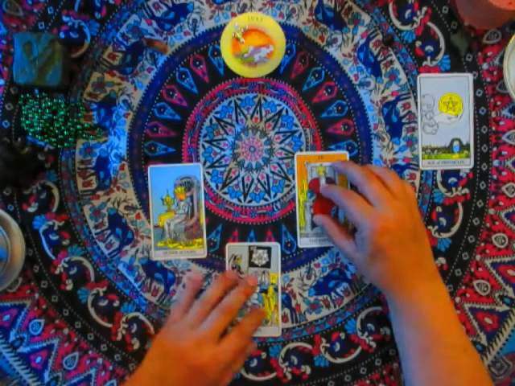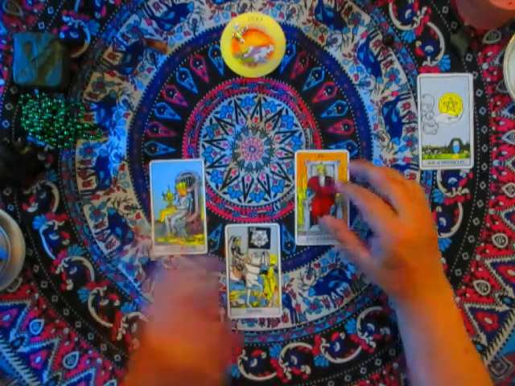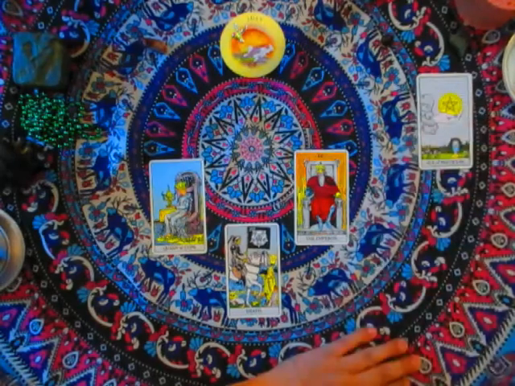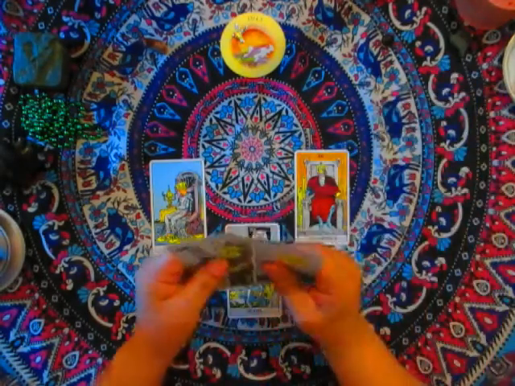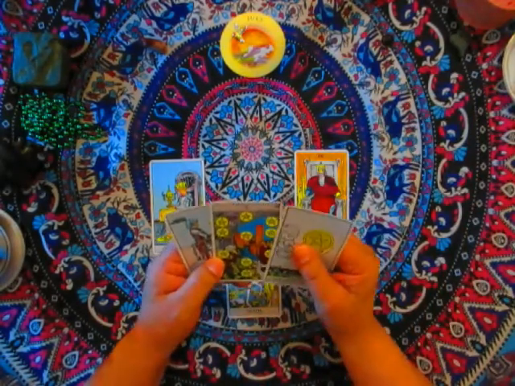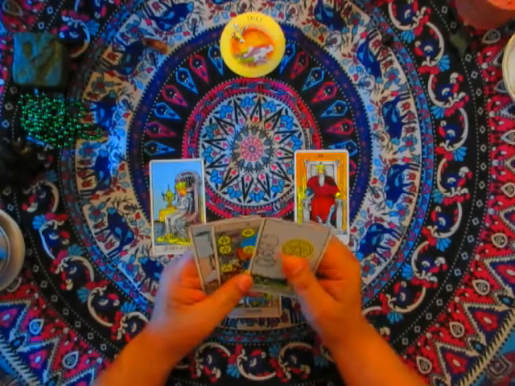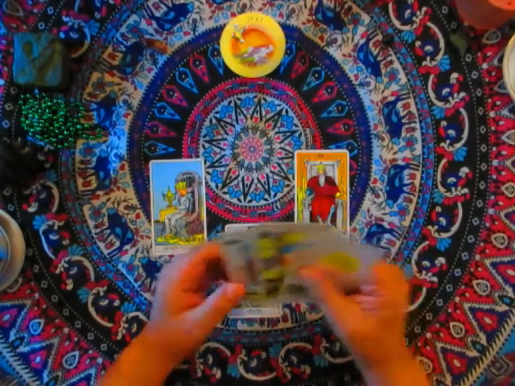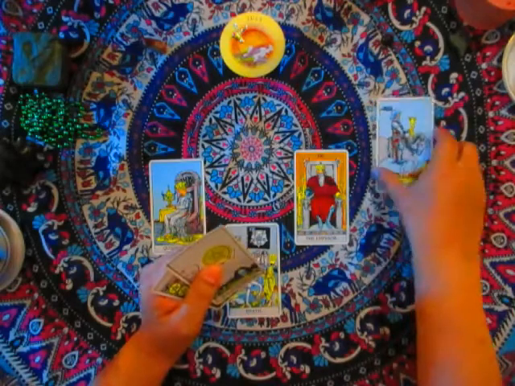So, actually I should kind of sit like this, okay? And here, these three cards come out as help with the discussion. Knight of Cups is like a peace offering.